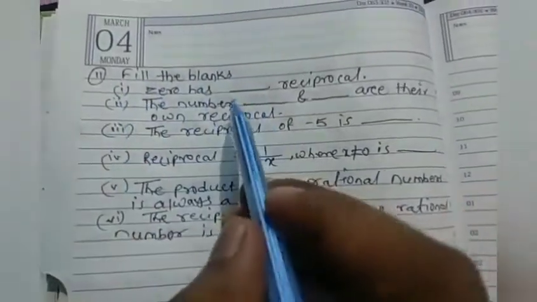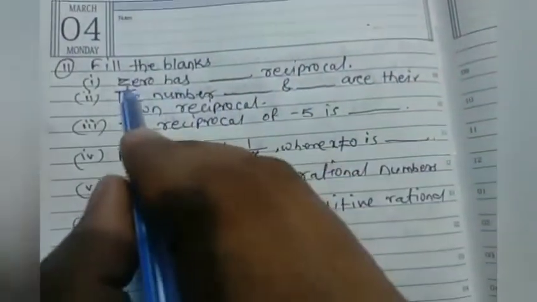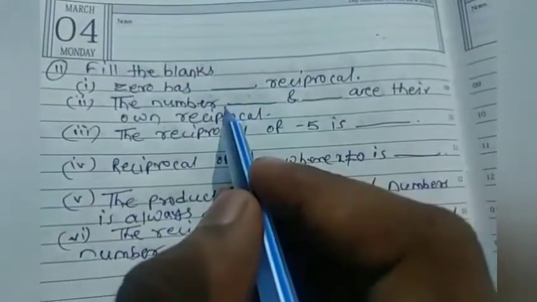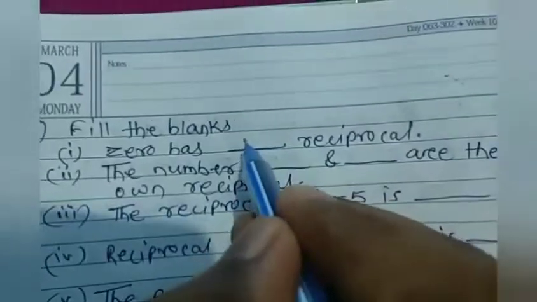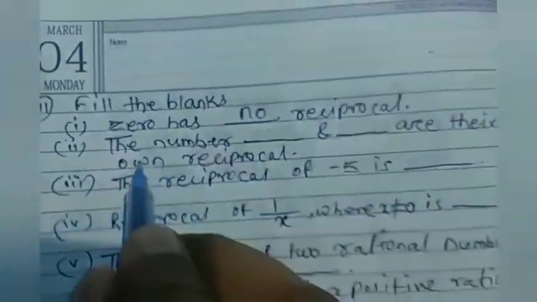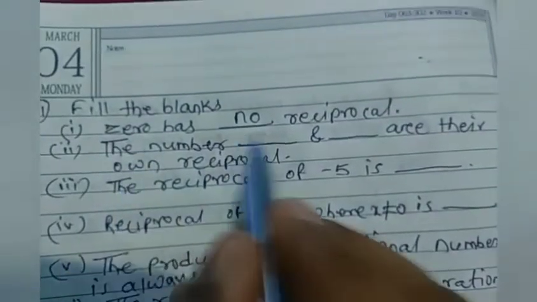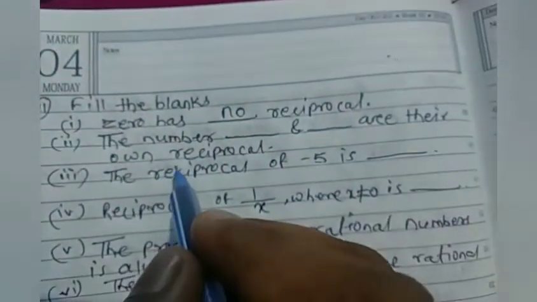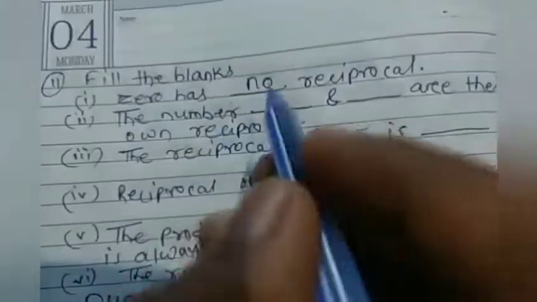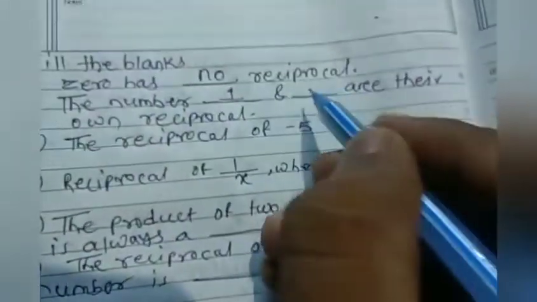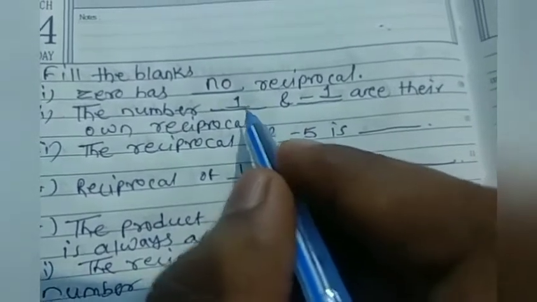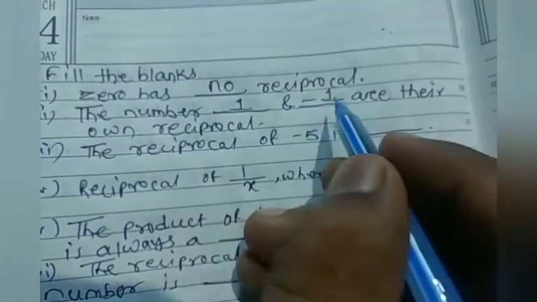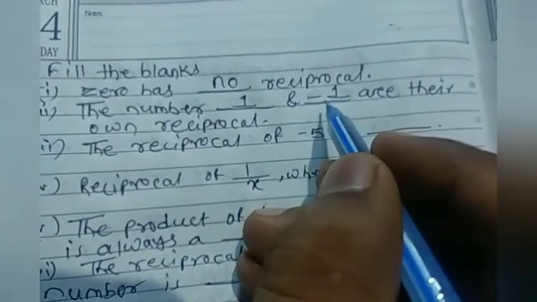Number 11 is fill in the blanks. Okay, so 0 has dash reciprocal. In a previous number we read that 0 has no reciprocal. Okay, 0 has no reciprocal. Then the second: the numbers dash and dash are their own reciprocals. The numbers 1 and minus 1 are their own reciprocals, because 1 by 1 is equal to 1, and 1 by minus 1 is also equal to minus 1.